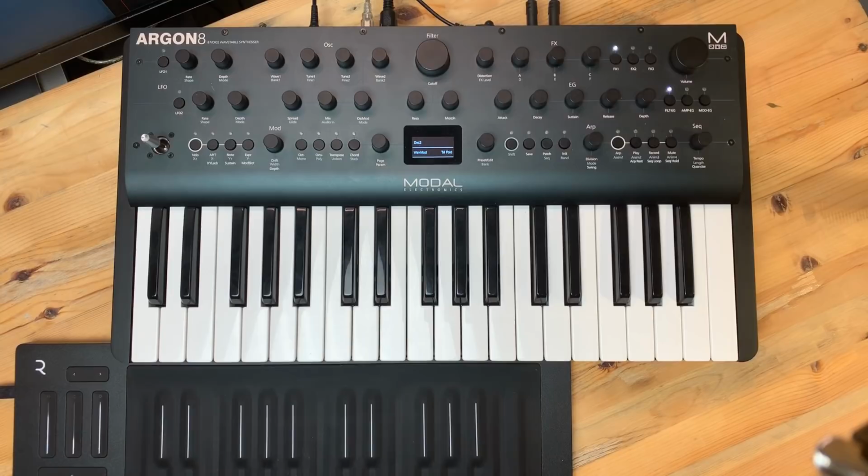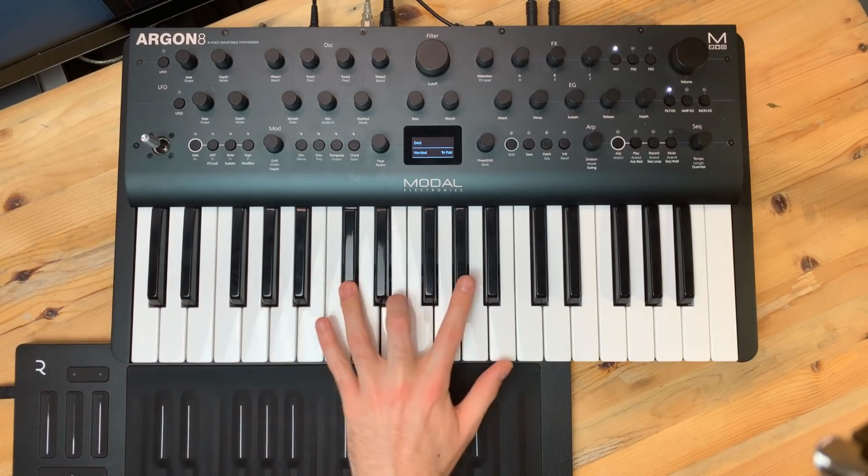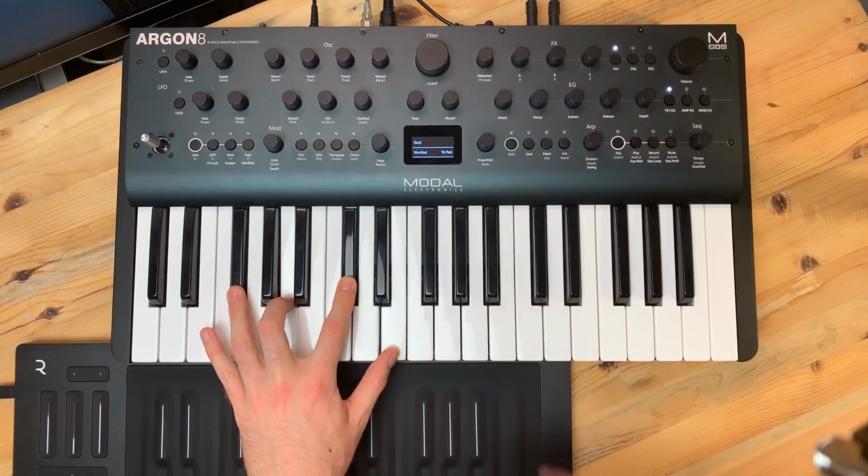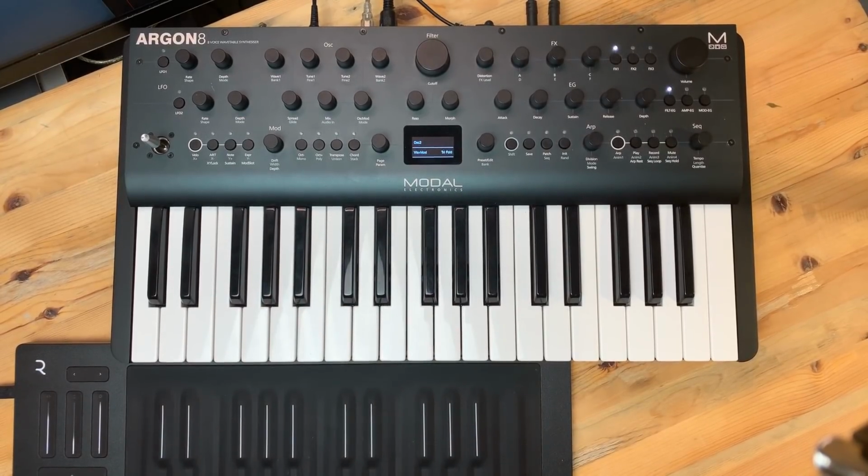So I'm just using wave 1 for the output at the moment, but I'm modulating wave 1 with a ring modulator by wave 2. So all those nice wavetable decisions that I've made on wave 2 are being imparted on this nice clean sine wave over here. So we get a bit more of that bottom end.